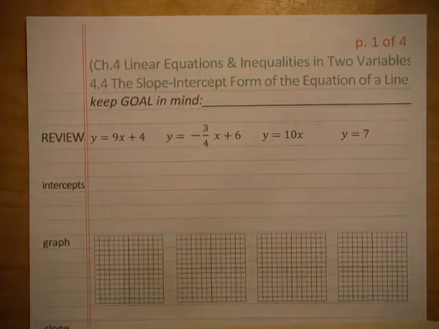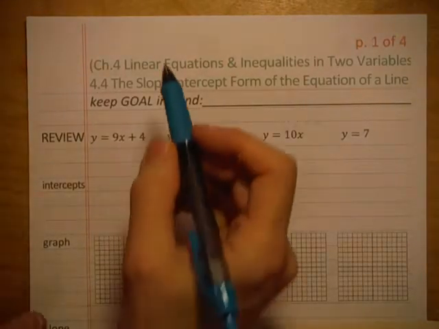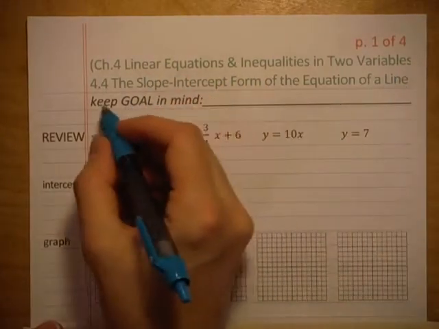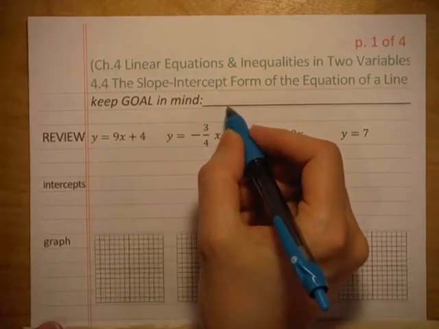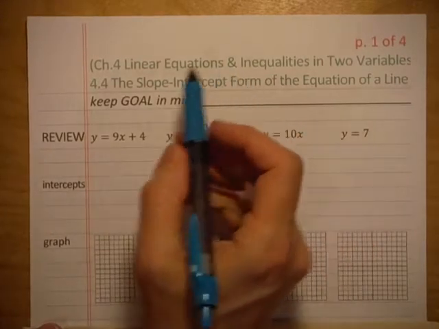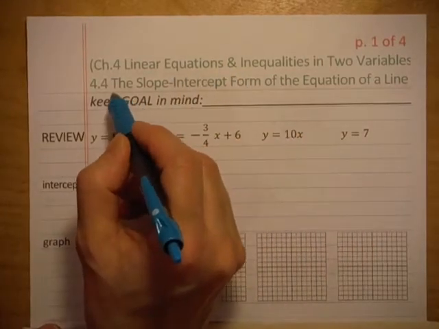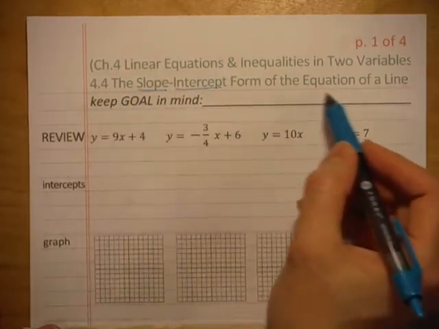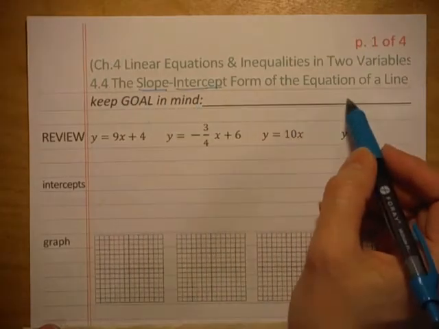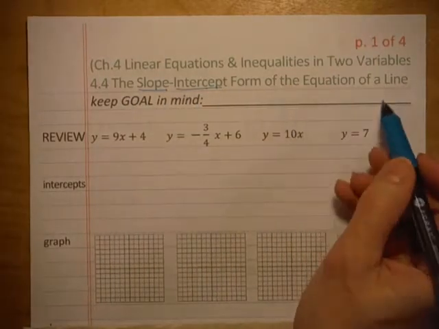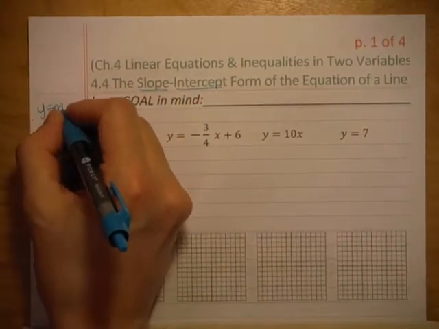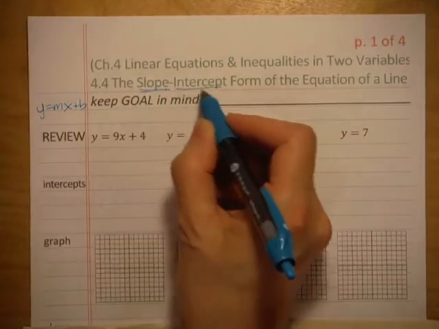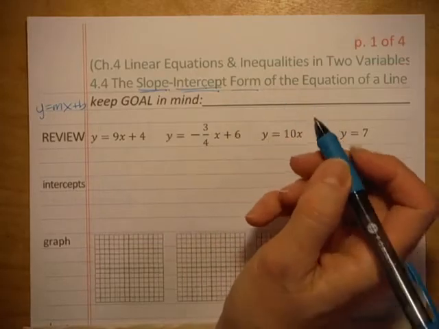Okay, here we are at 4.4, and as promised in our pursuit of linear equations and inequalities in two variables, our goal of becoming an expert grapher of linear equations, we are now going to take what we know about intercepts and slope and use them with that friendly form of the equation, y equals mx plus b, the point slope form, I'm sorry, not point slope, the slope intercept form of the equation of the line.